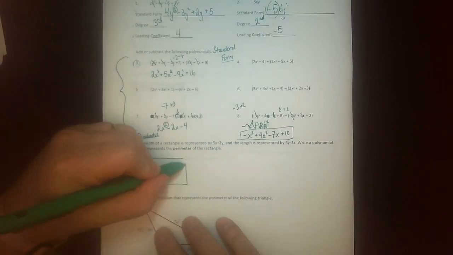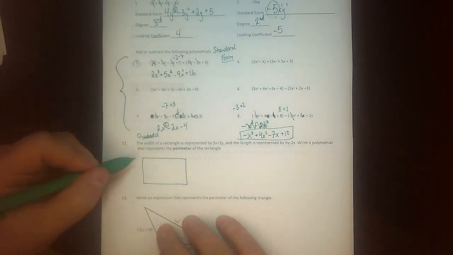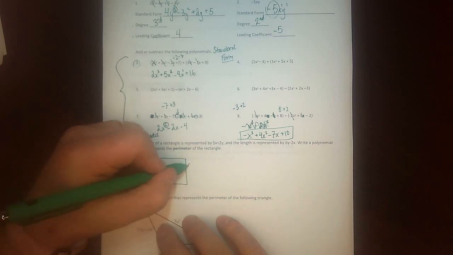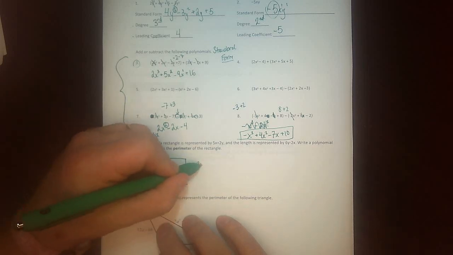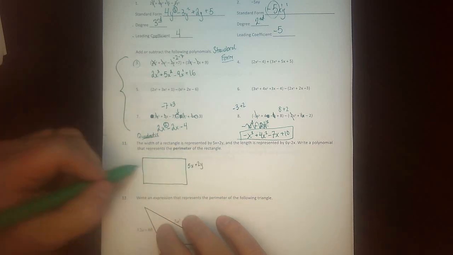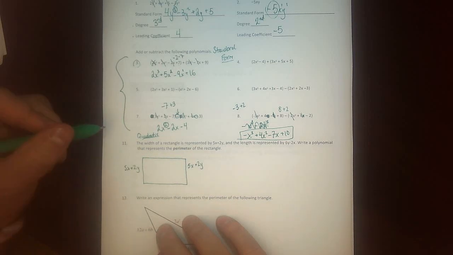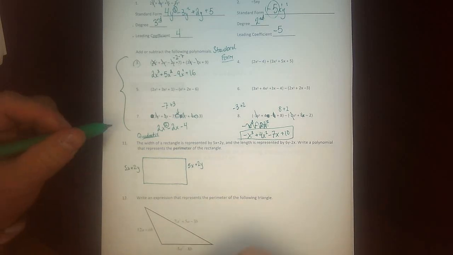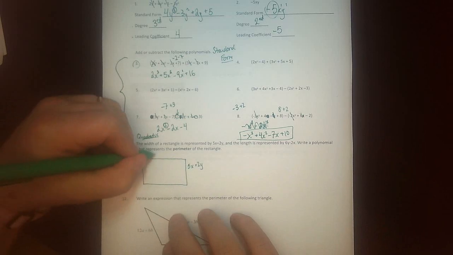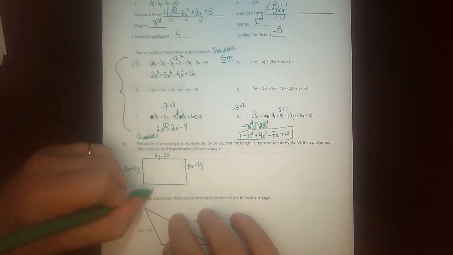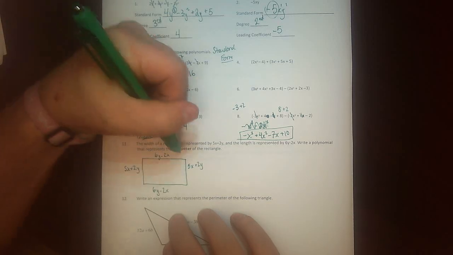So here's a rectangle. Now the width of the rectangle, we'll just call this side the width. It is 5x plus 2y. That means this side is also 5x plus 2y. And now what is the length? Well, the length is 6y minus 2x. So this side is 6y minus 2x. And it asks, what is the perimeter of the rectangle?